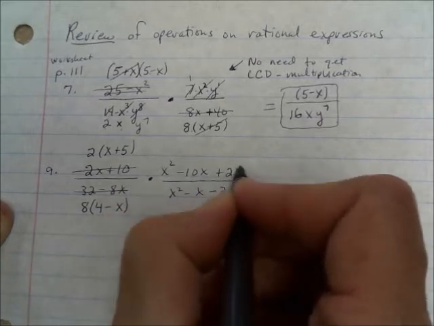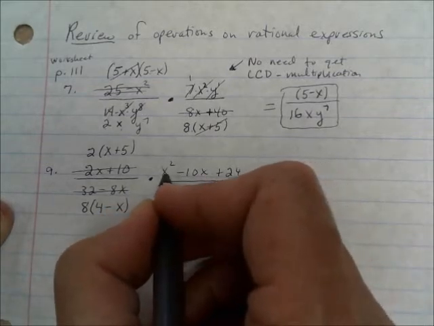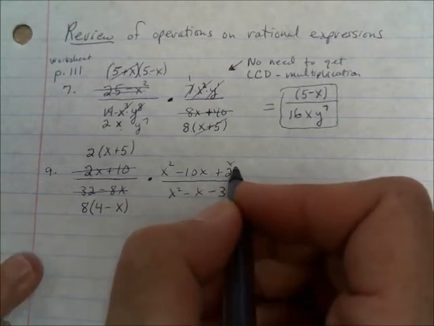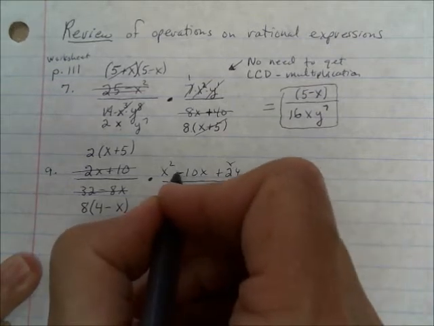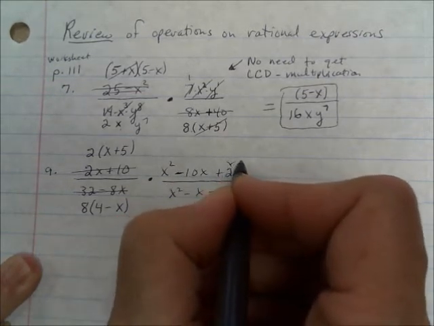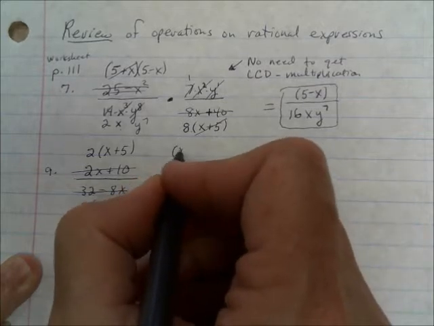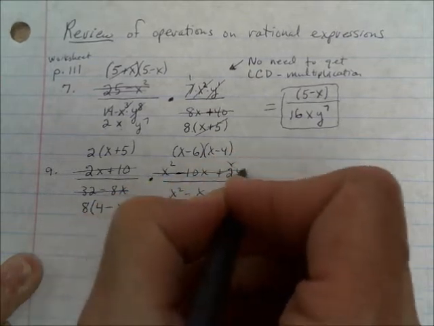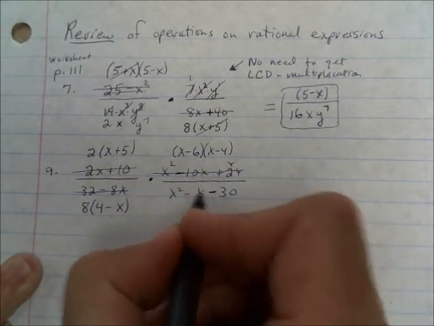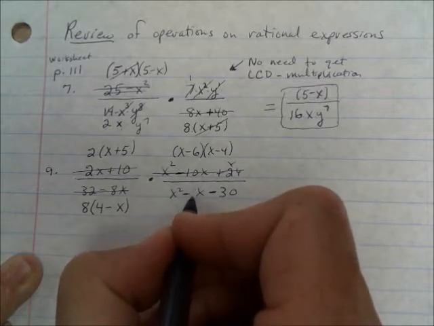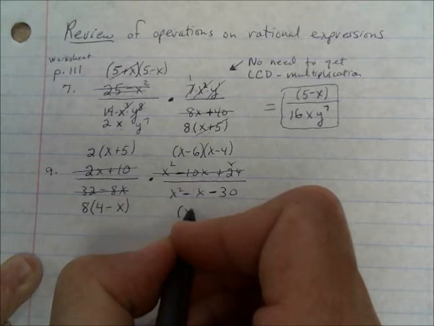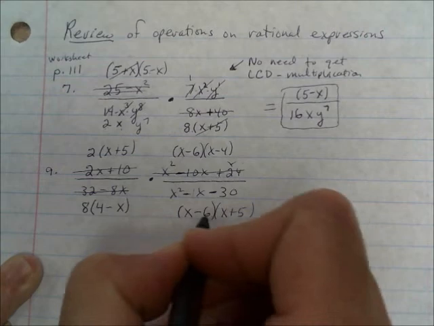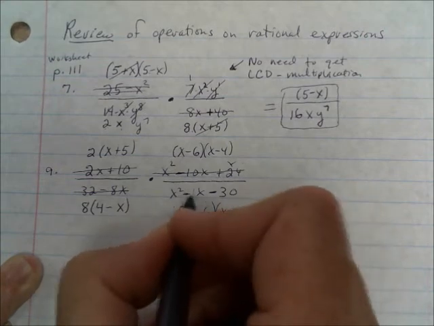What are the factors of 24 that add up to negative 10? Remember, this is a trinomial, so we're looking for factors of 24. Well, there are lots of factors of 24, but the only ones that add up to a negative 10 are a negative 6 times a negative 4, so this will factor out into x minus 6 times x minus 4, factored. And then the factors of negative 30 that add up to negative 1, let's see, I think it's 6 and 5, and it would be a negative 6 times a positive 5 to give a negative 30 when you multiply and to give a negative 1 when you add.